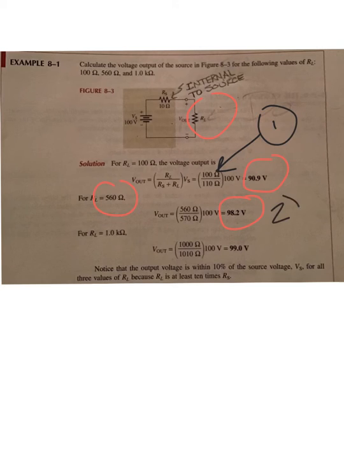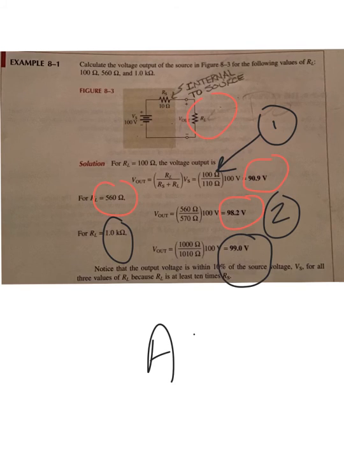In problem 2, they upped the 100 ohms to 560, meaning there was more voltage on the load. The load was larger than the 10 ohms by a long shot. And in this third example, where we take the 1,000 ohms and jack it in there, look what happens. We get almost all of the voltage delivered to the resistor.